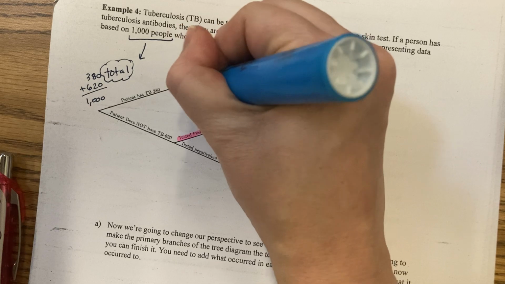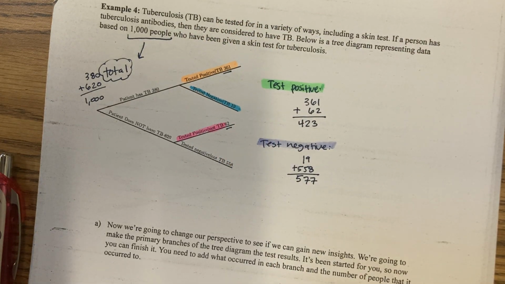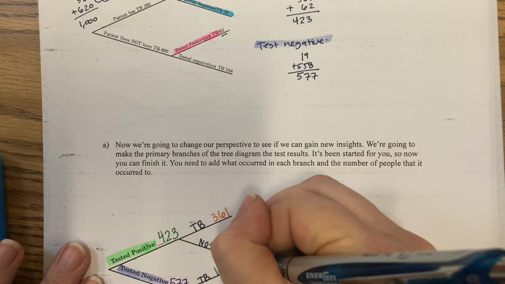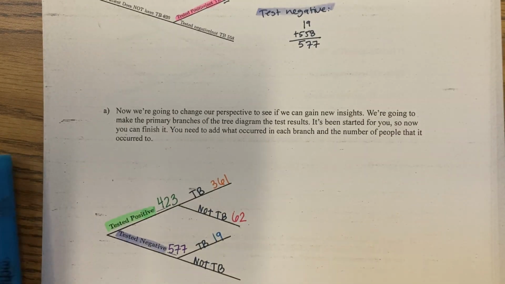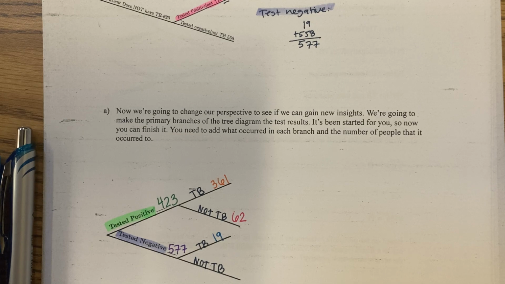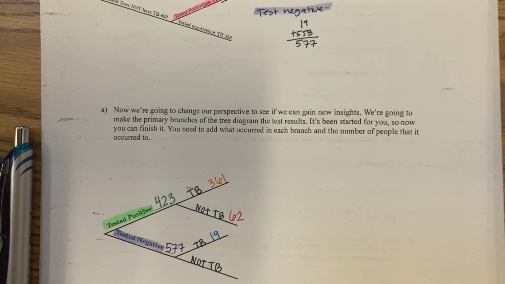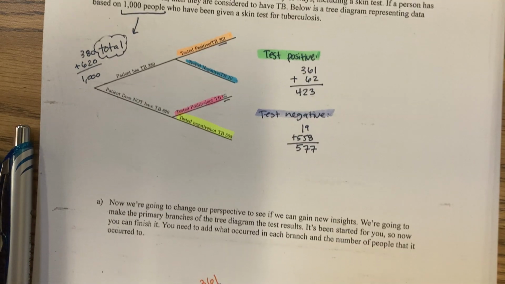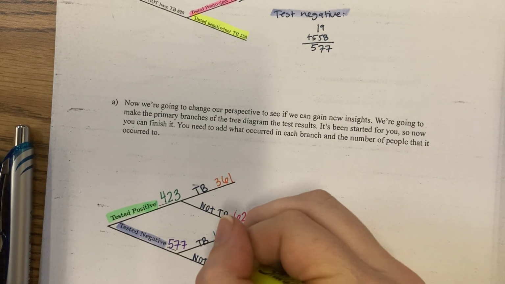Tested negative, have TB. 19. And then we have tested negative, not TB. We'll go right here.